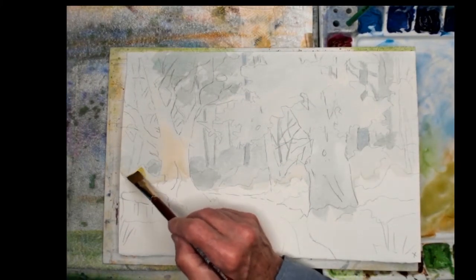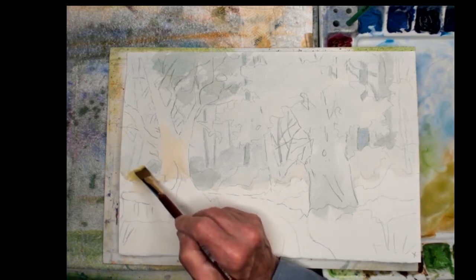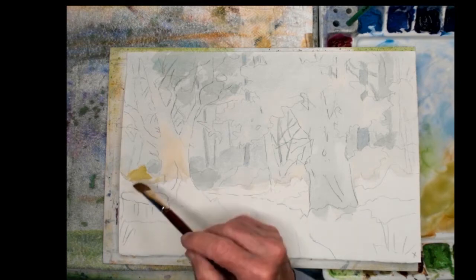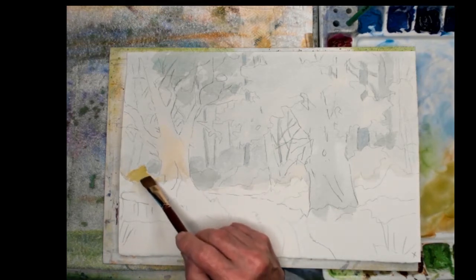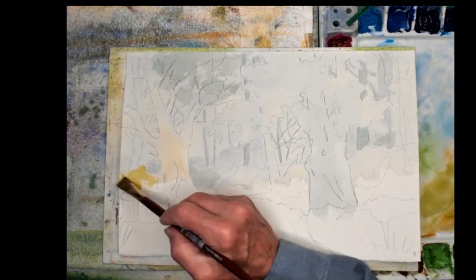I'll start back there in the middle ground. Now as I come forward in the painting, the colors get a little brighter. Not the brightest so far, but a little brighter, a little more color as I come forward in the painting.